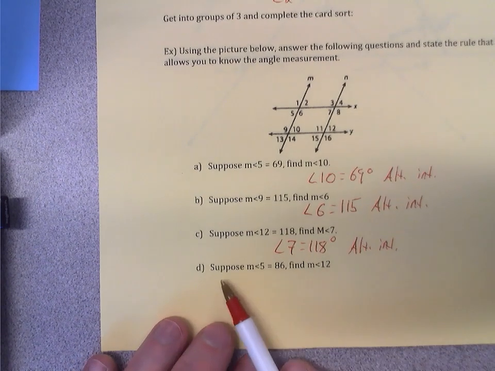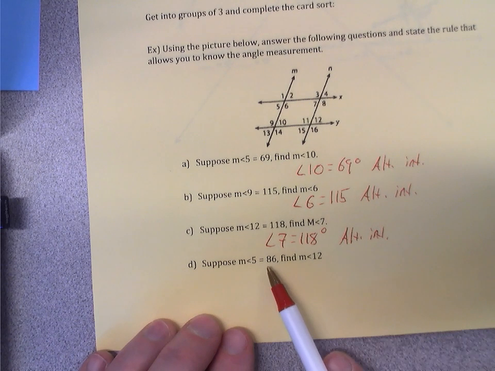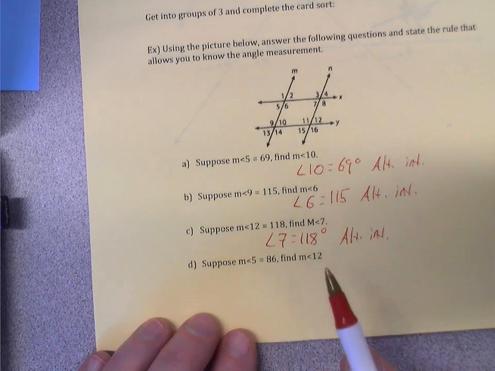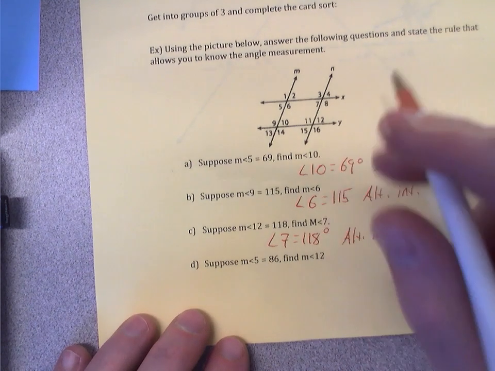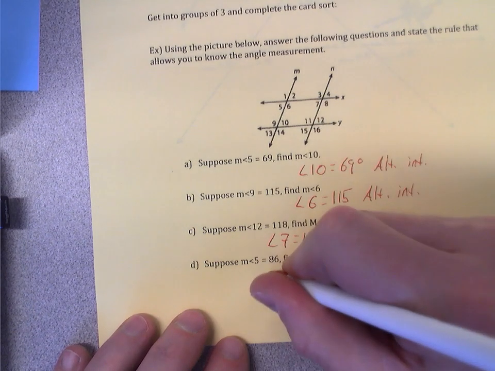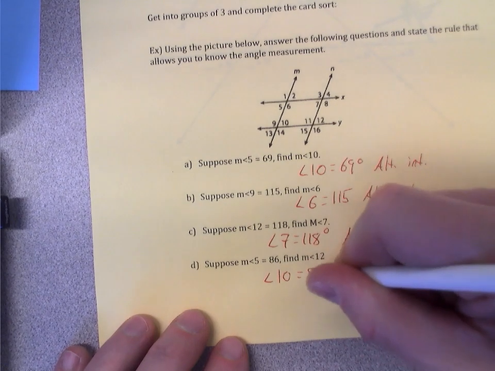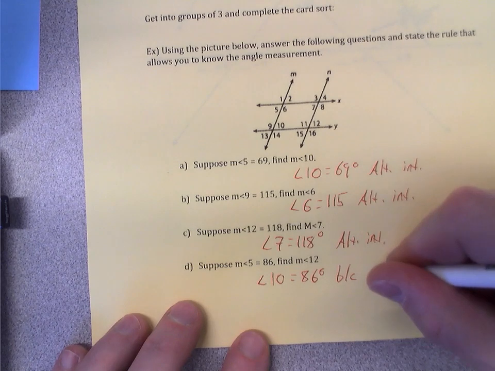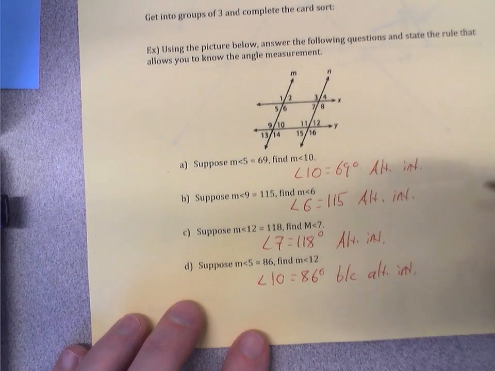Then for the last one, it says, suppose that the measurement of angle 5 is 86 degrees. What would be the measurement of angle 12? Well, we have to go through some steps here. We know angle 5, and we know that angle 10 is the same. So angle 10 is going to equal 86 degrees, because of alternate interior angles, as we said before.